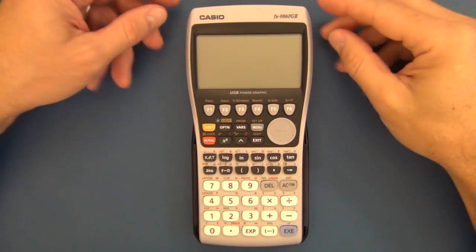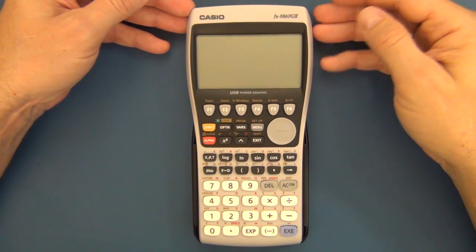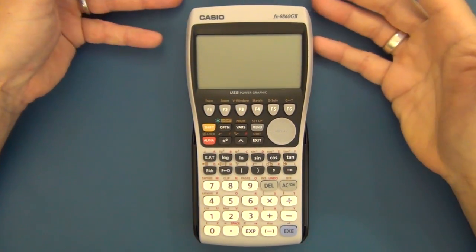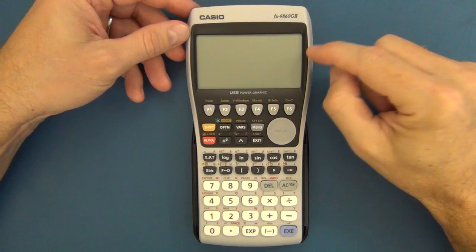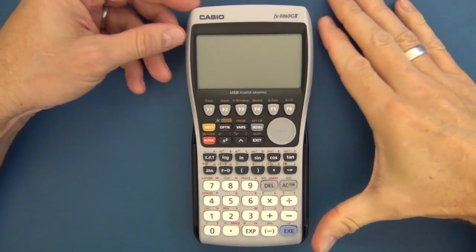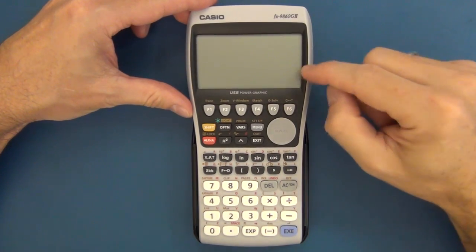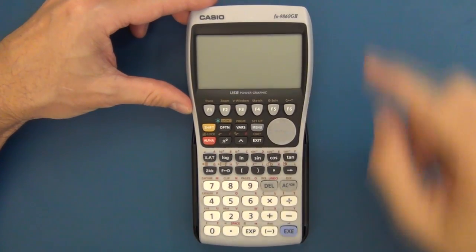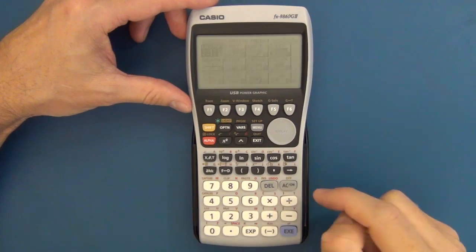Right, next we get to the Casios, and we've got the Casio Fx 9860G2. Just to note that this does also come in an SD card version as well. So in the first part of the review I hadn't realized that, but you get an SD card version where you can up the storage on this. Right, so we're going to switch it on.